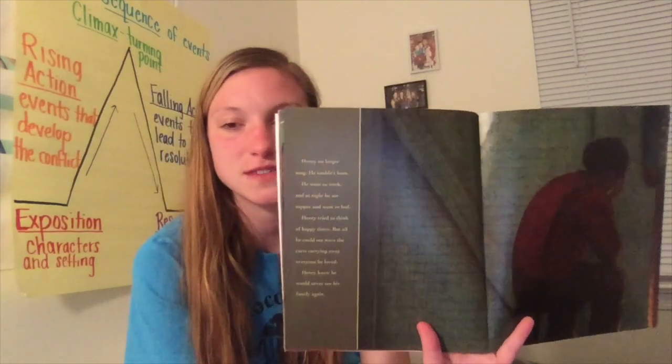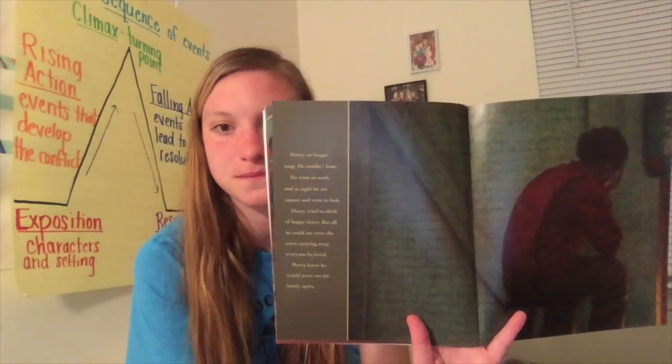Henry no longer sang. He couldn't hum. He went to work, and at night he ate supper and went to bed. Henry tried to think of happy times, but all he could see were the carts carrying away everyone he loved. Henry knew he would never see his family again.